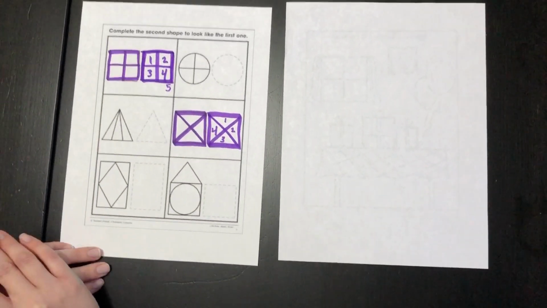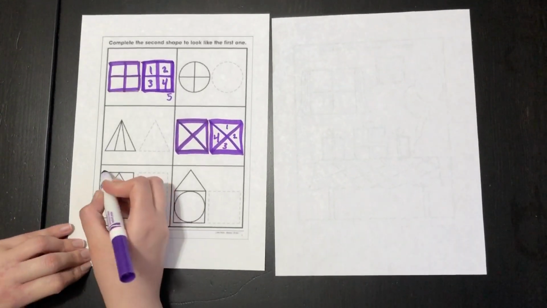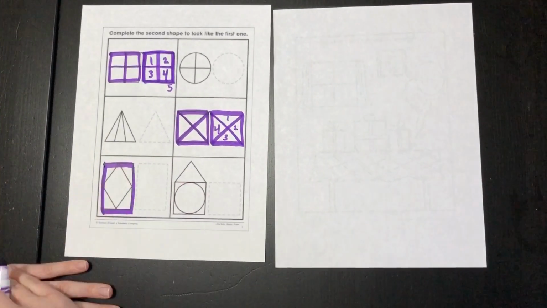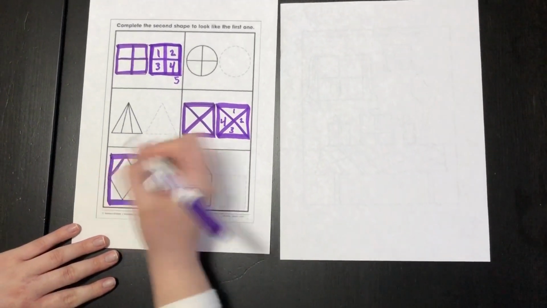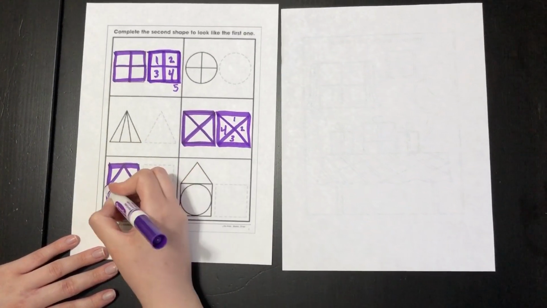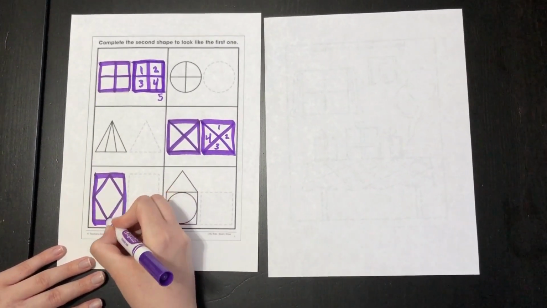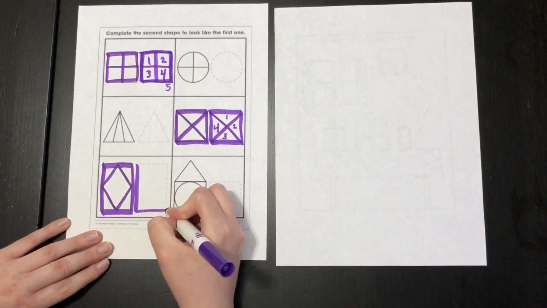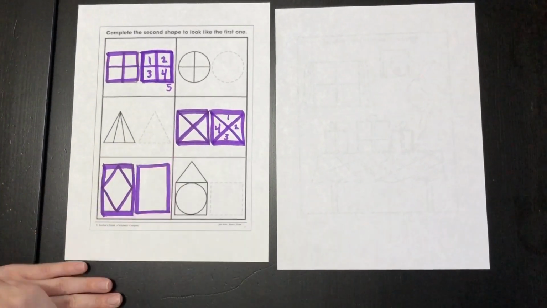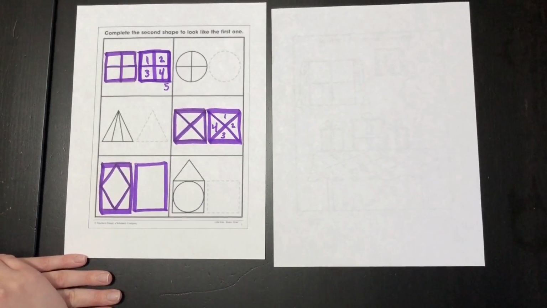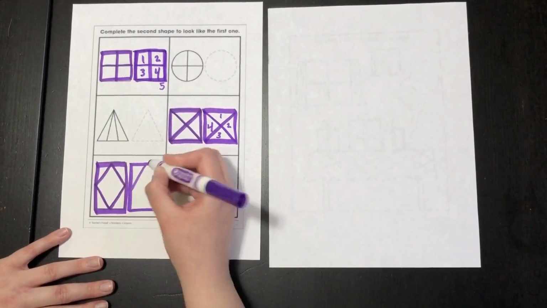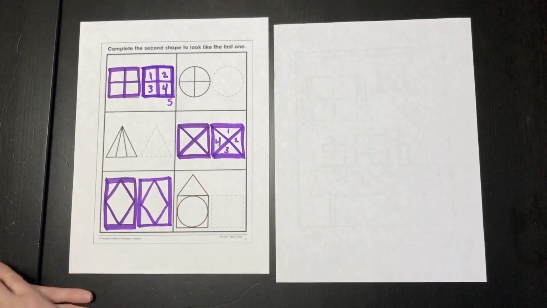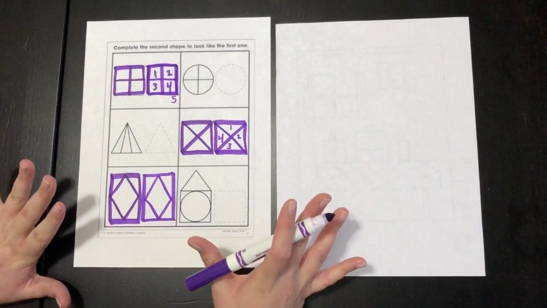Super cool. Now in a rectangle, we have our big rectangle here. If you add little diagonal lines, you create a diamond. So you're just able to create a diamond inside of a rectangle. That's the super cool thing about shapes, is that you can do so many fun things with shapes, and you can turn them into so many cool things.